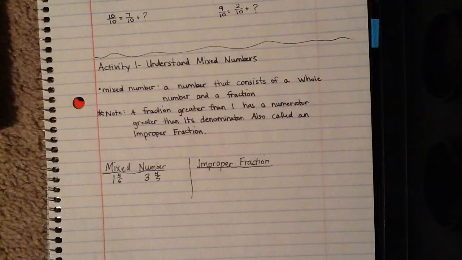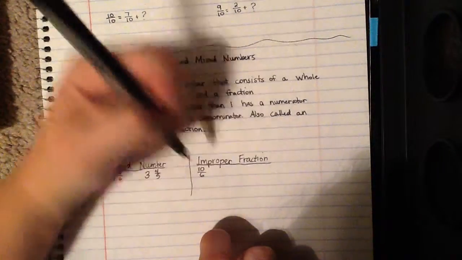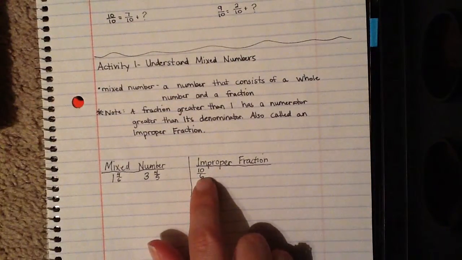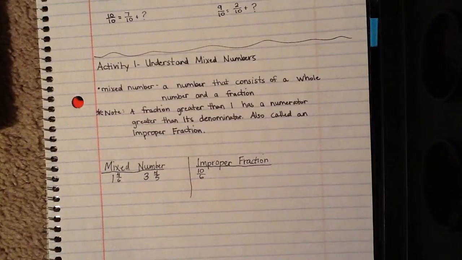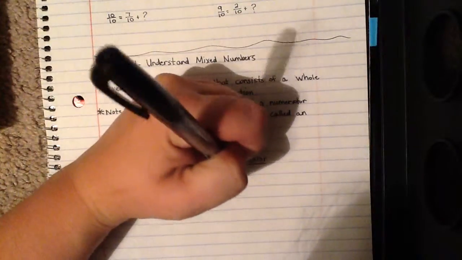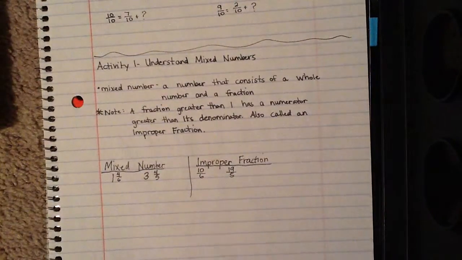An improper fraction looks like this: 10/6. Remember, my numerator is larger or greater than my denominator. Another example, 19/5. Go ahead and write one more improper fraction.